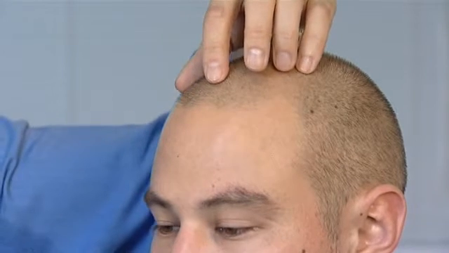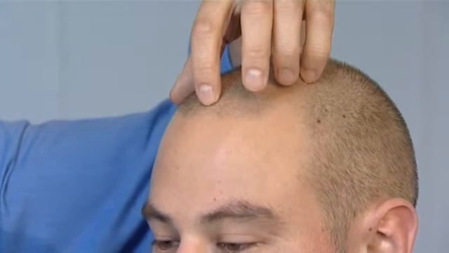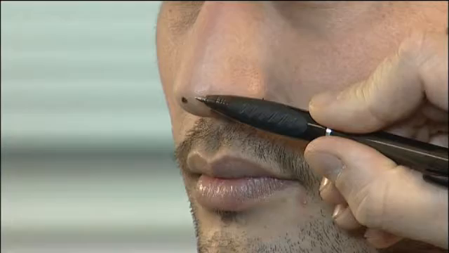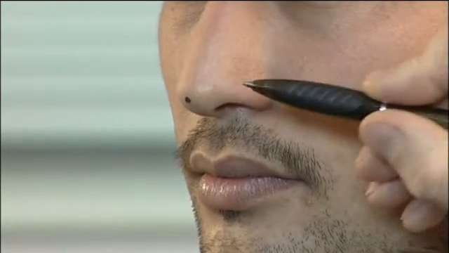Do24 is located on the anterior midline, midway between Do23 and the anterior hairline. Do25 is on the anterior midline at the very tip of the nose.